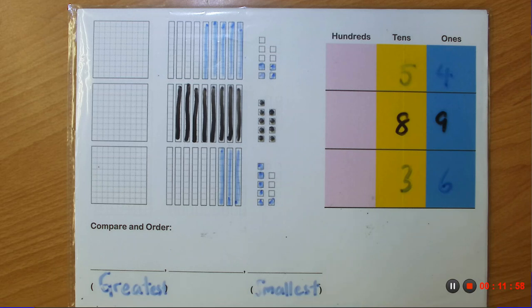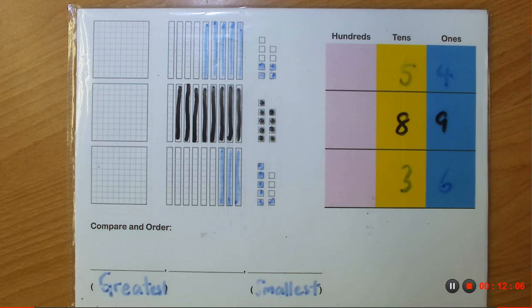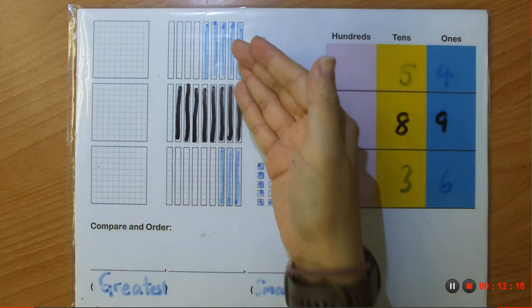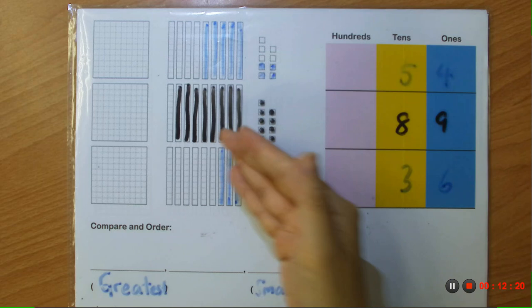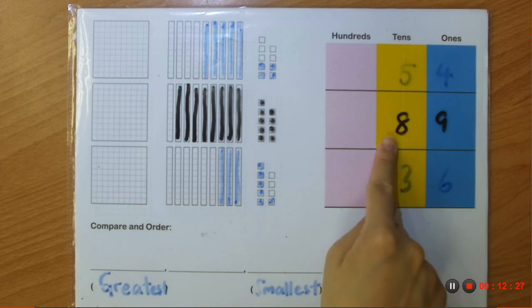Start comparing from the bigger place first, which is the tens place. Are the tens the same? No, the tens are not the same. So we can compare from the tens place. 5 sticks of 10, 8 sticks of 10, and 3 sticks of 10. You can see that 8 tens is the greatest number of tens.